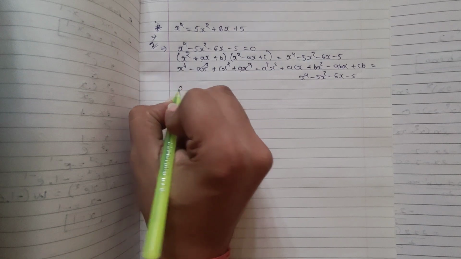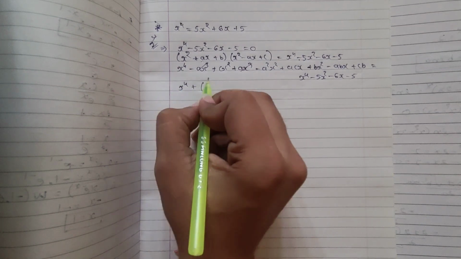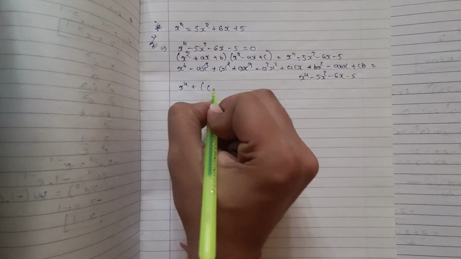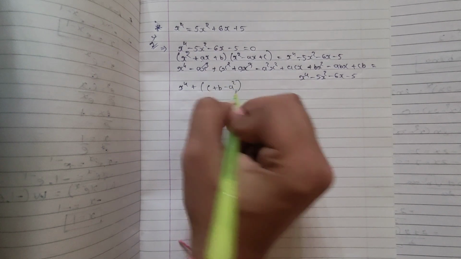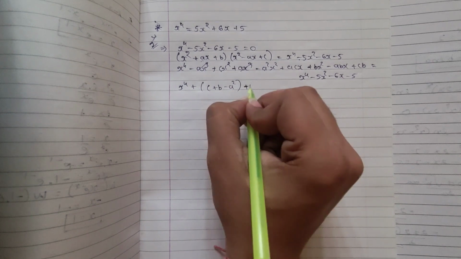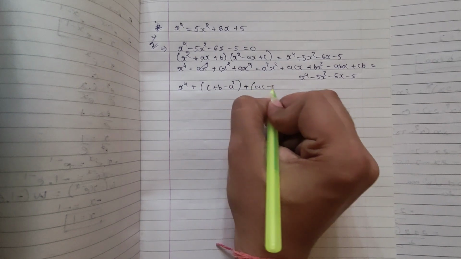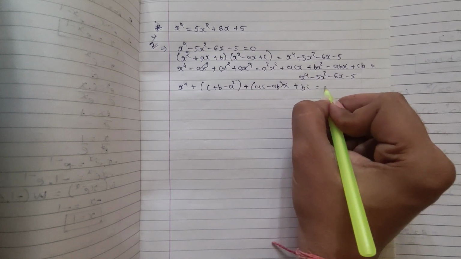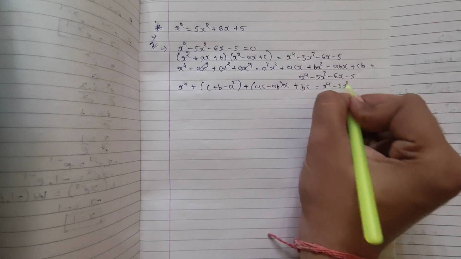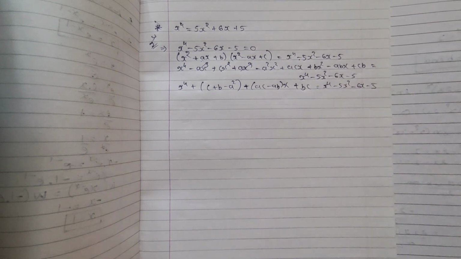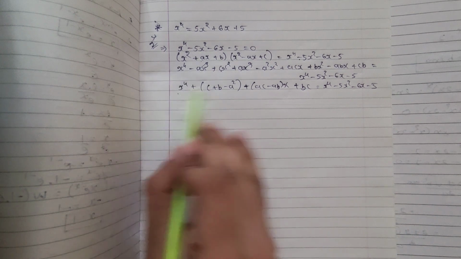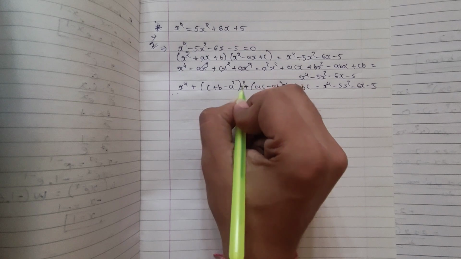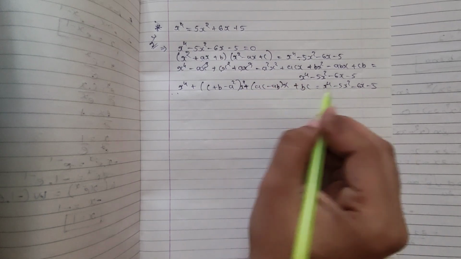So now x raised to 4 will be as it is, plus if I collect all the terms of x square, I have c minus a square and b. So I can write b plus c minus a square. In the same way I will collect all the terms of x, it will become ac minus ab into x, plus the constant term bc, equal to x raised to 4 minus 5x square minus 6x minus 5. So on both sides I have got x raised to 4, and you will get x square, x and the constant term.